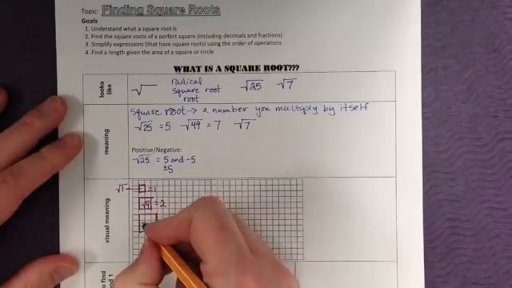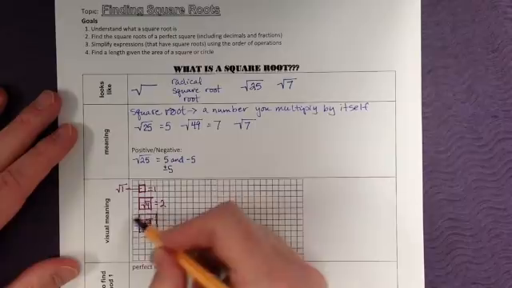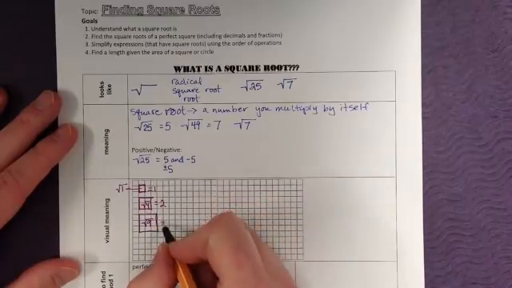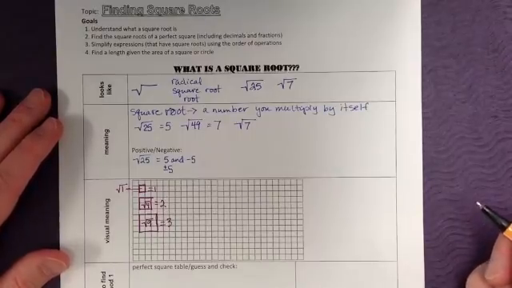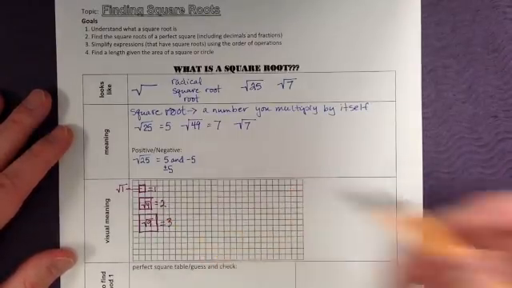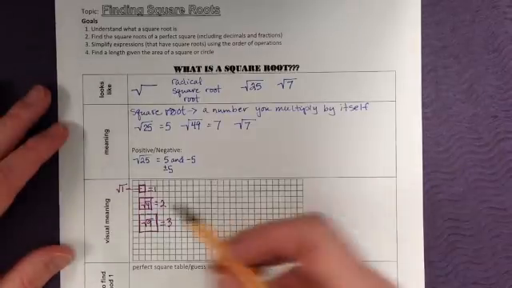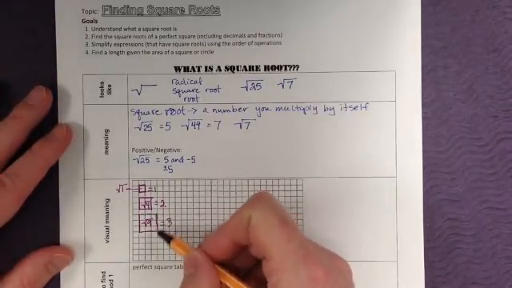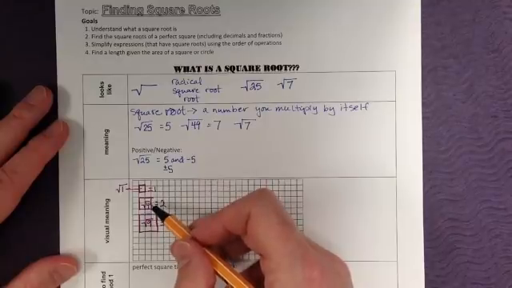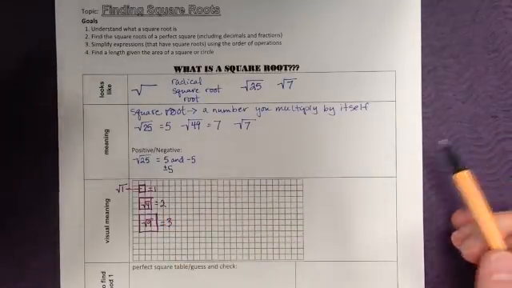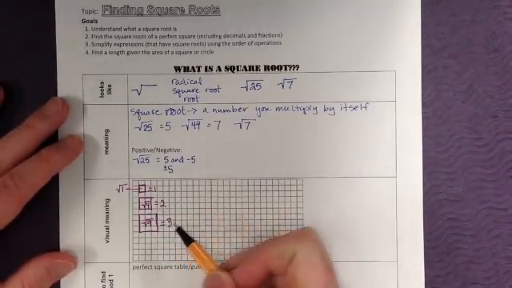And the area is 9. So if I wanted to find the square root of 9, or the length of one side, I would count the lengths of one side, and that would equal 3. Now, why am I not using a negative on any of these numbers? You're right, because you cannot have a negative length of something. If I'm looking at the length of something, it can't be a negative number. It's just going to be positive.